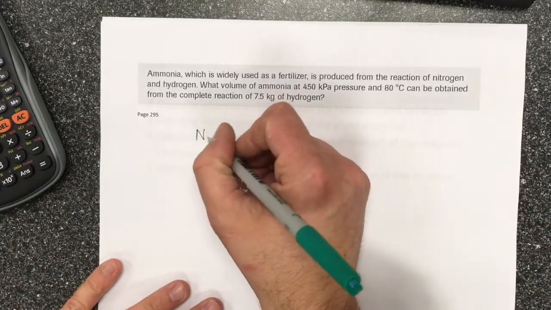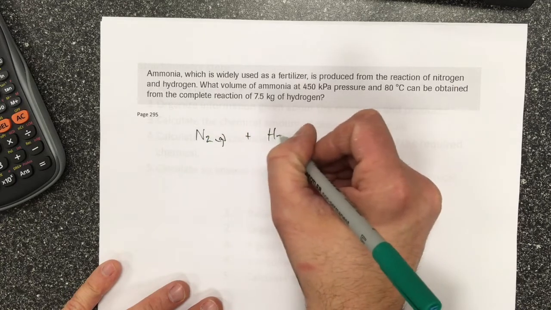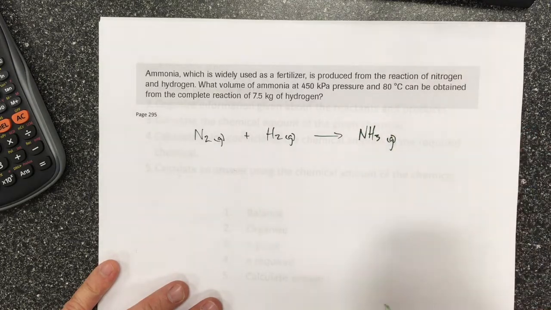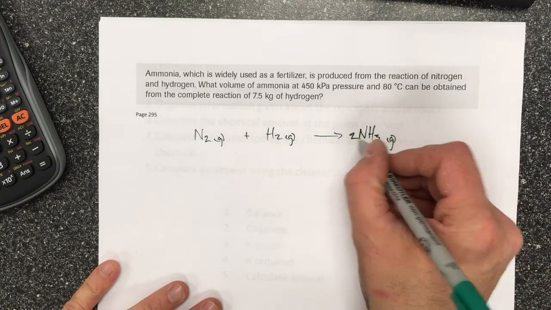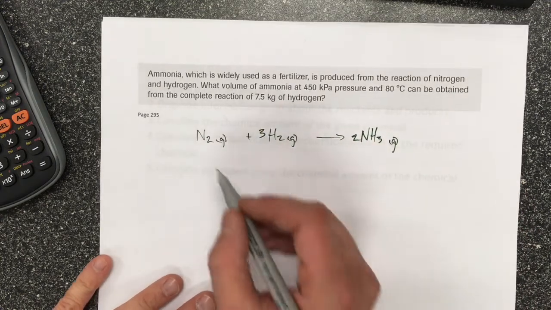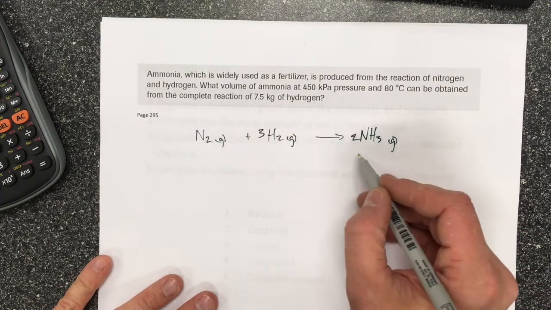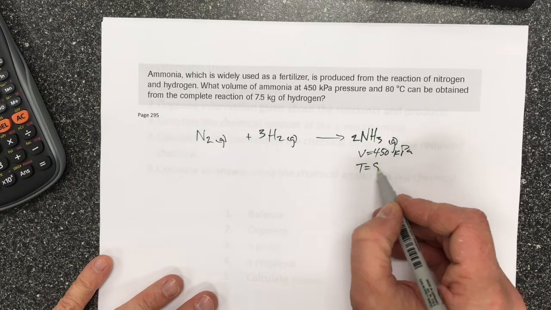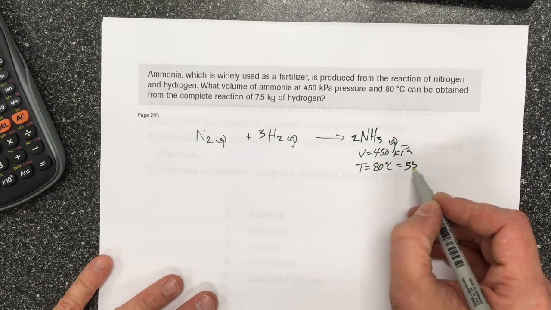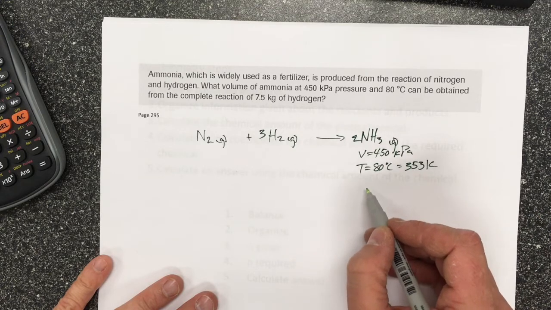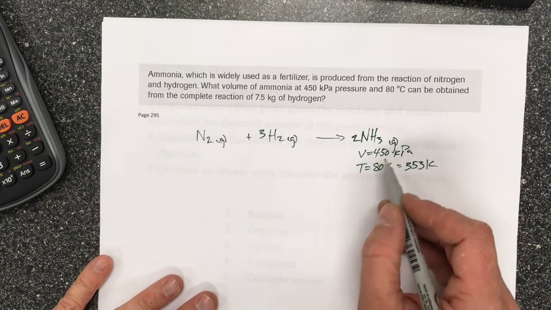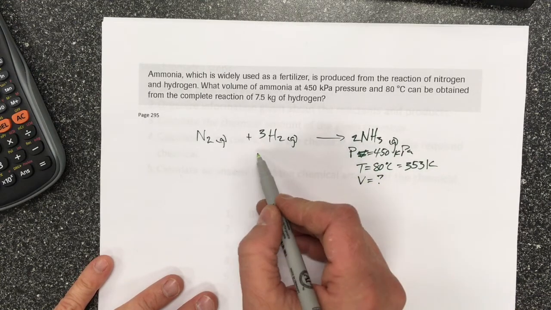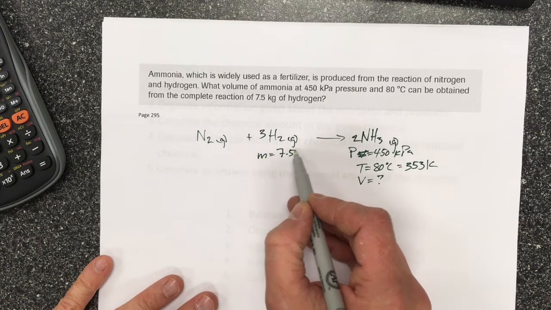So here it says that nitrogen gas and hydrogen gas are being used to produce ammonia. The balanced equation requires 2 ammonias and 3 hydrogens. It says that we have a pressure of ammonia of 450 kPa. The temperature is 80 degrees Celsius, which is 353 Kelvin. That's not the volume, that's the pressure. The volume is what we're wanting. And the mass of hydrogen is 7.5 kilograms.